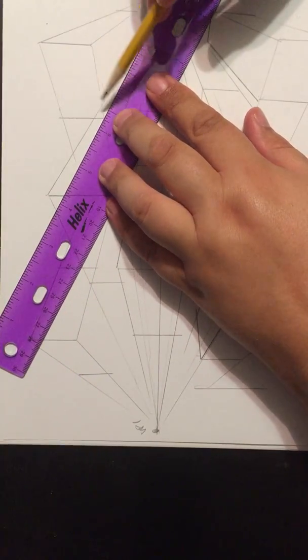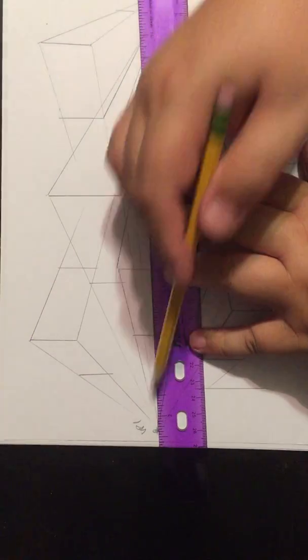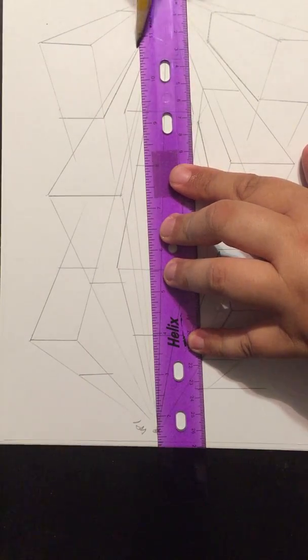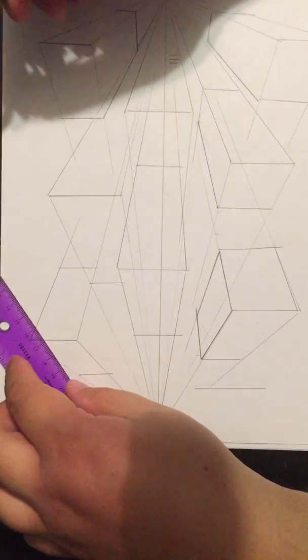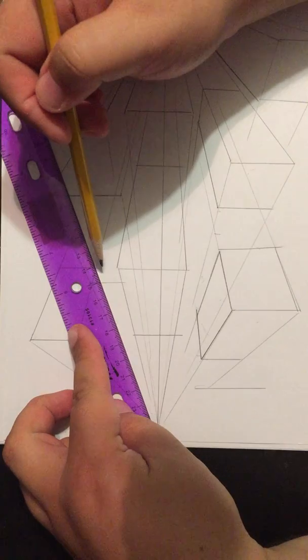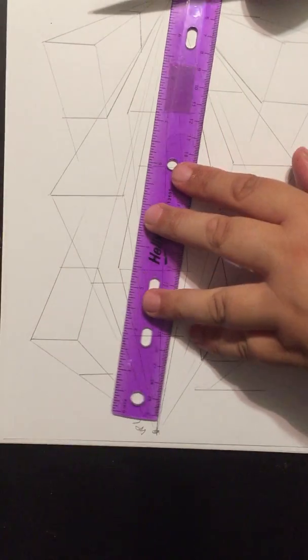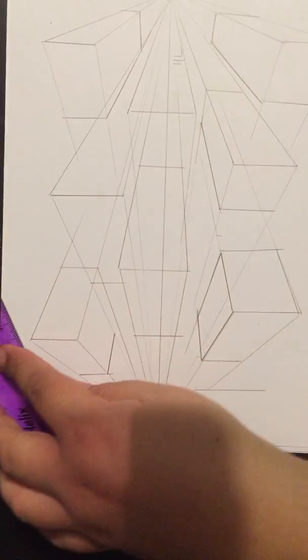Right to left, and then left to right. And you just kind of keep doing it until all of your back edges are drawn.